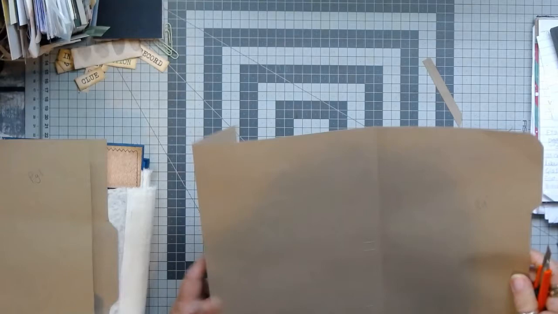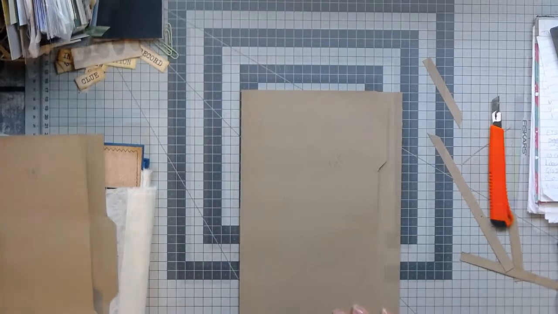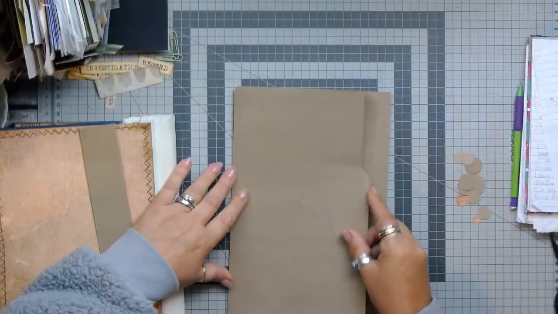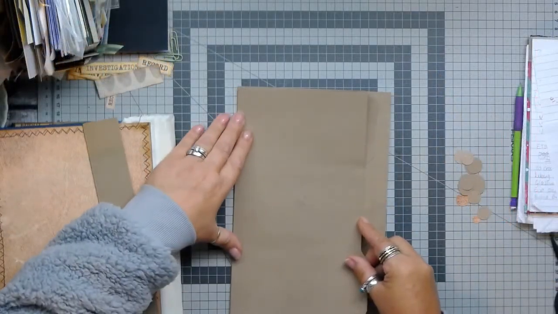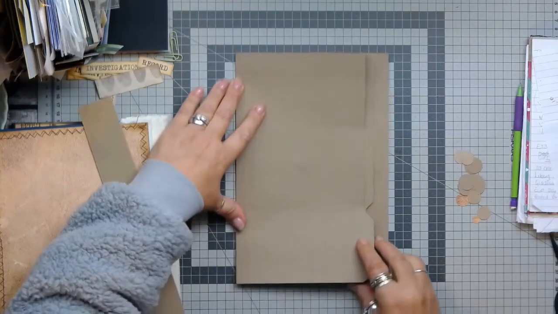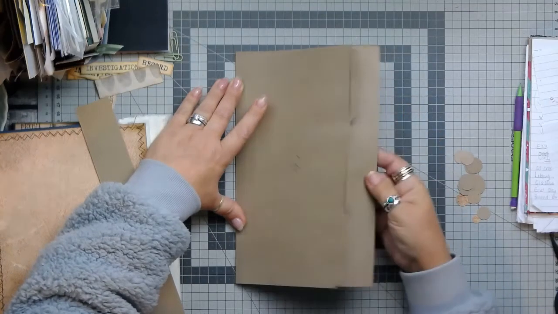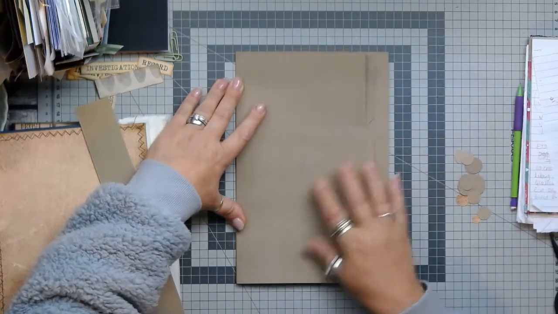Okay, so we have that's our attachment, that's our first one, and that's our second, which will go like that. So you've got your 1, 2, 3 tabs, and that's your attachment that goes in your book.